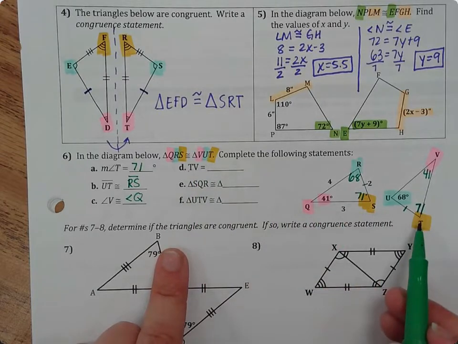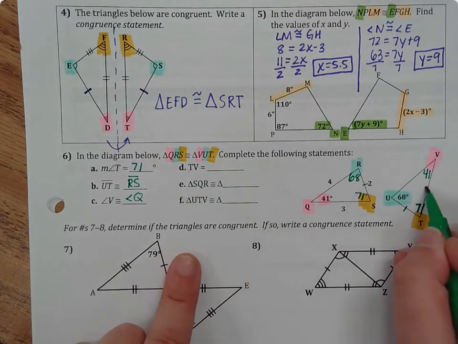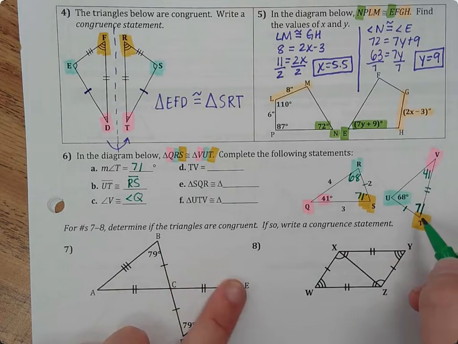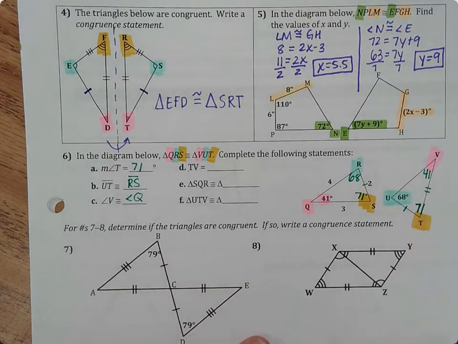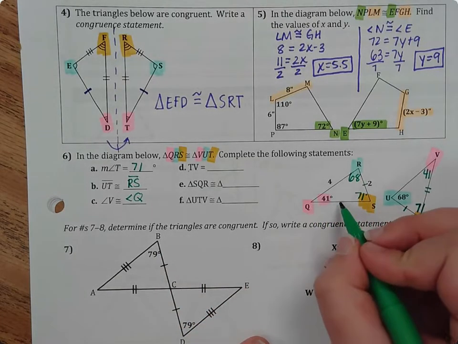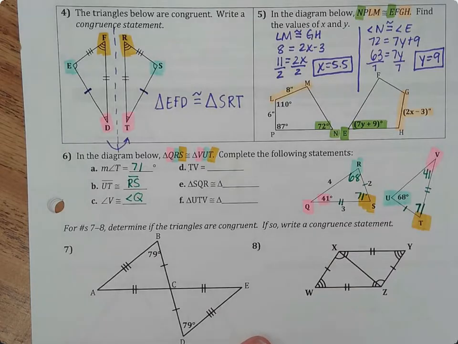TV, from T to V, we want to figure out what this length is. So that's from yellow to pink. So from yellow to pink over here, if we put two dash marks here, this measures 3. So we know that this measures 3.